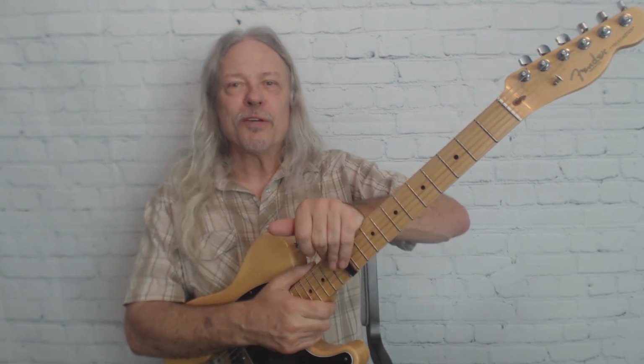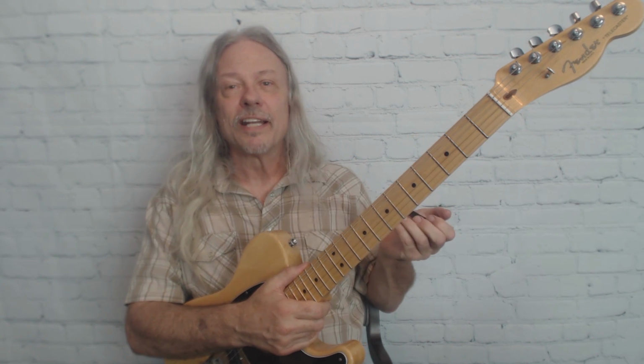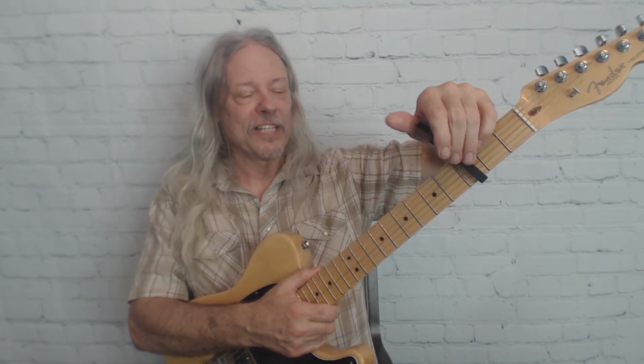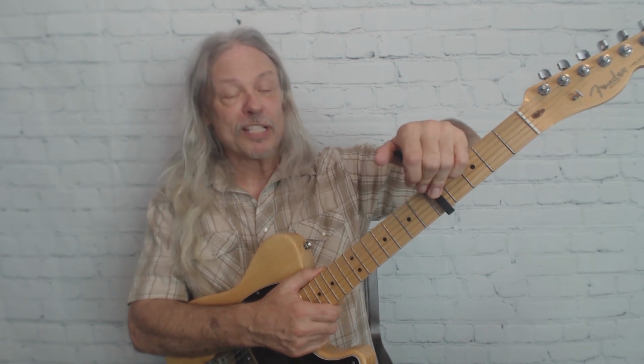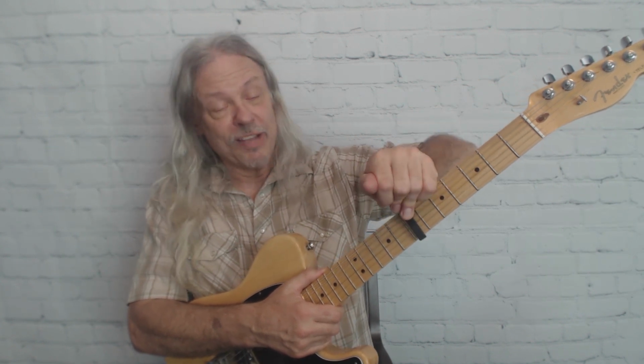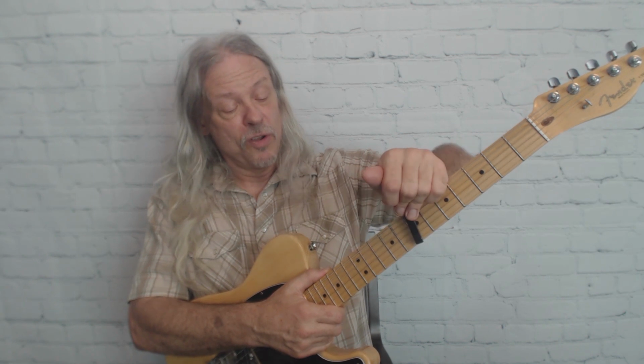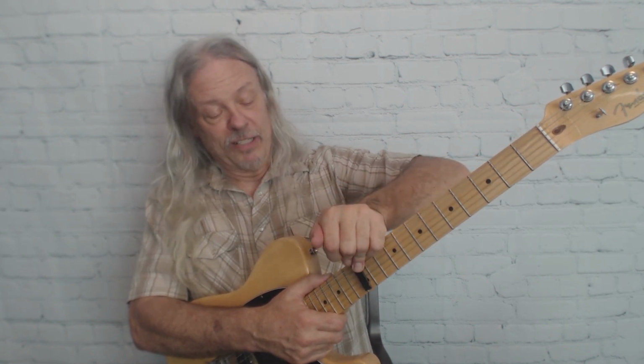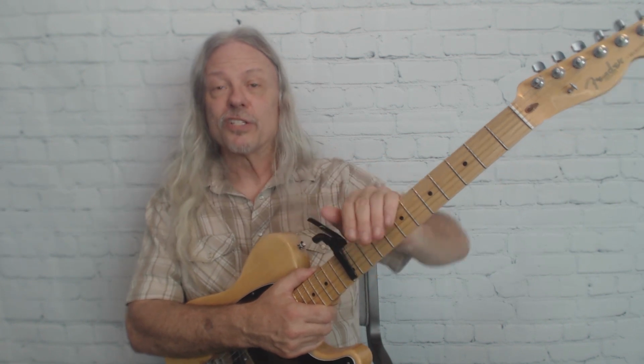So for this G, C, and D, we had open starting on G chord. We had 3rd fret starting on the E chord. We had 5th fret starting on the D chord. We had 7th fret starting on the C chord. We had 10th fret starting on the A chord. And then we had back on the 12th fret starting again at the G chord.